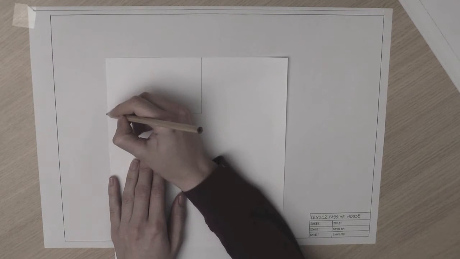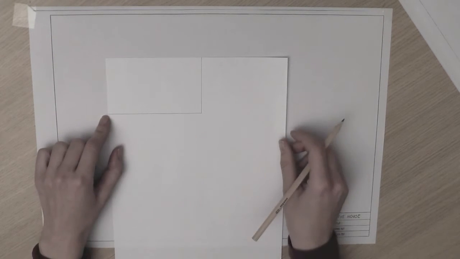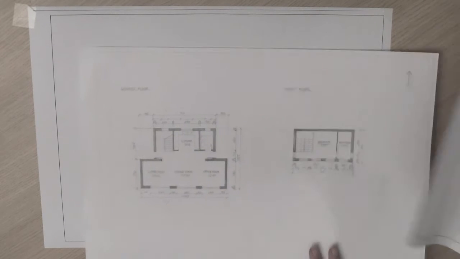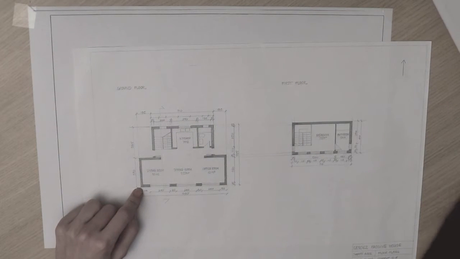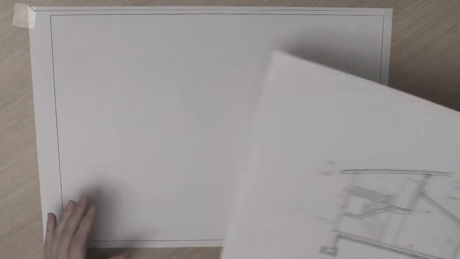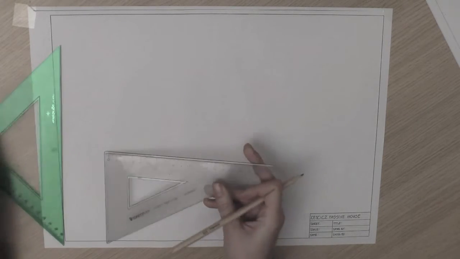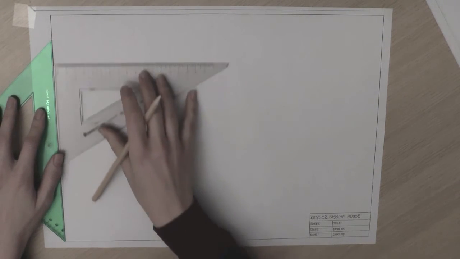I will mark this as the starting point, which will be this corner here, and it will be the finished floor line.